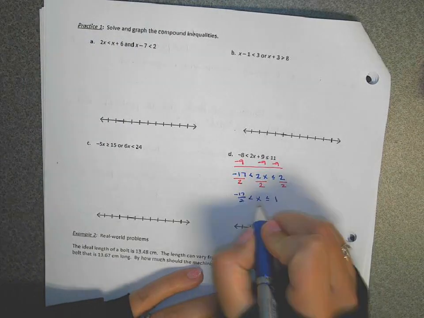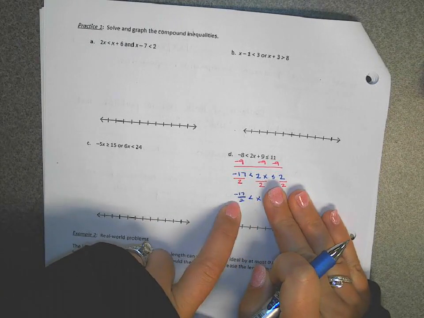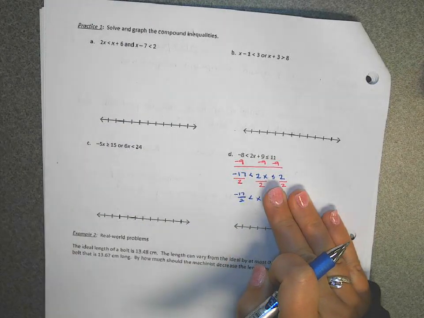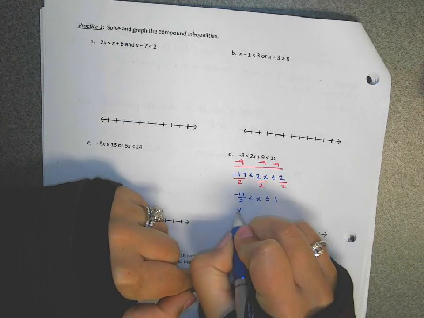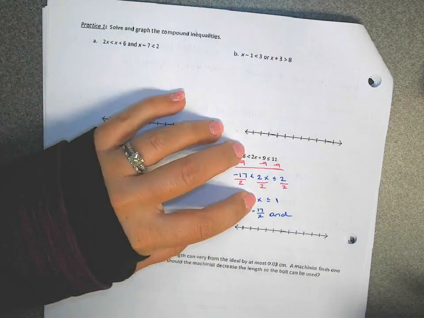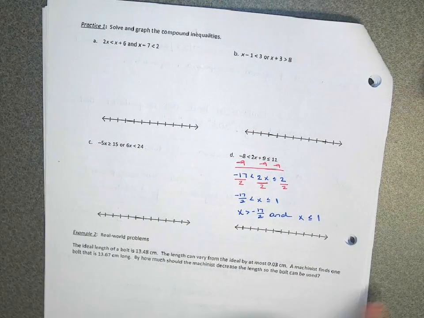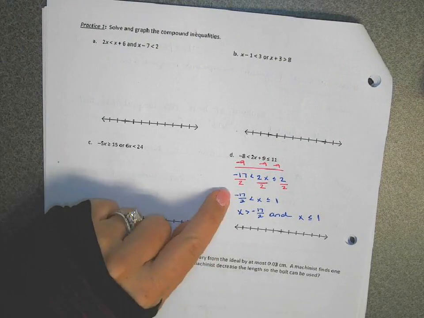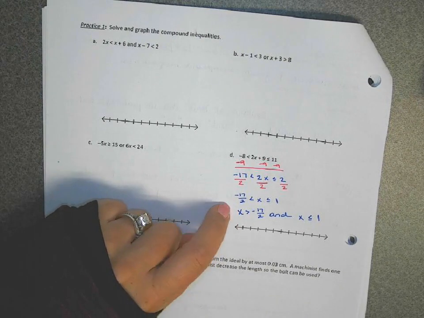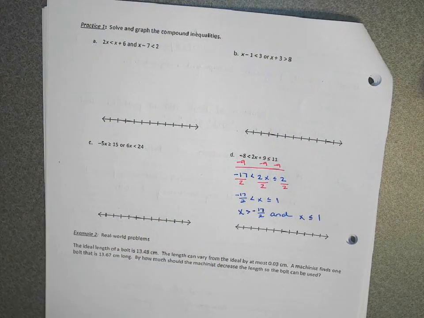Now you could write it, this one, that inequality right there, I would write x is greater than -17/2. Remember, if you want to flip it, you have to rotate the whole thing. So this would be x is greater than -17/2. And the other phrase is x is less than or equal to 1. So now we can write it as a compound inequality. These two mean the exact same thing. Okay. And see if you can graph that. So I'm going to pause it there. And you guys can solve A, B, C, and finish graphing D.